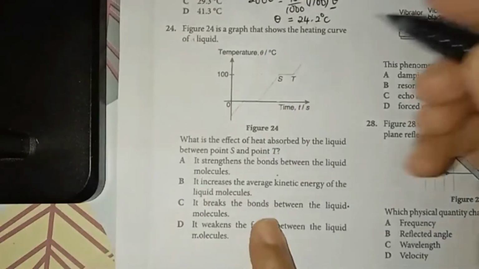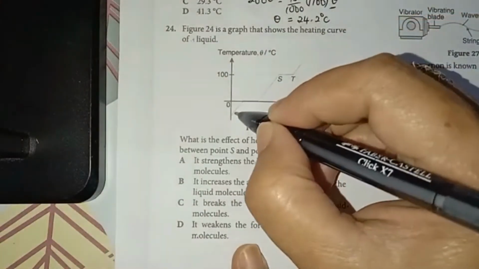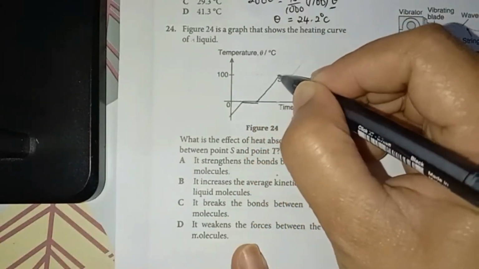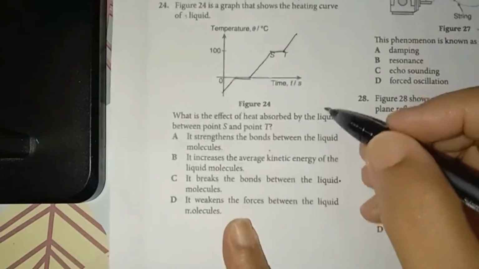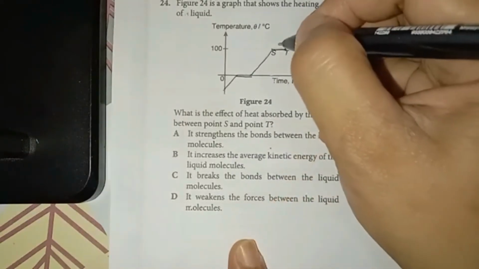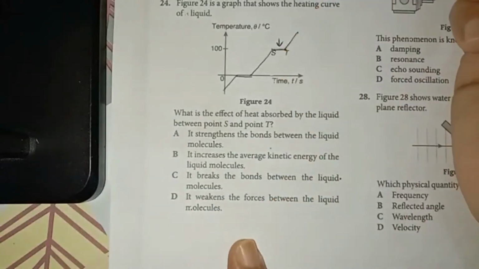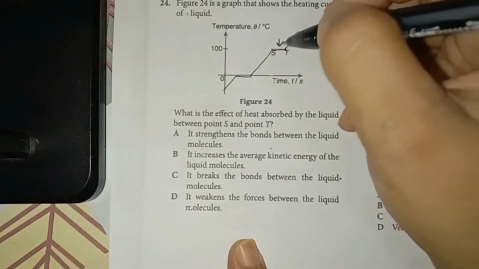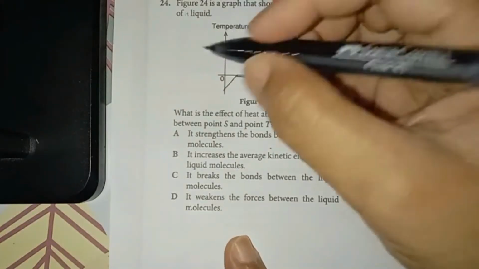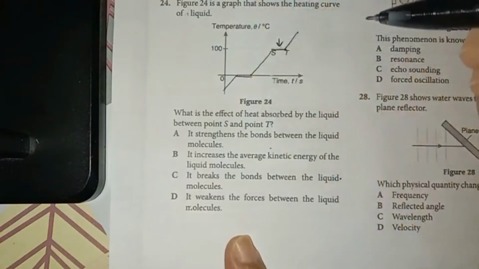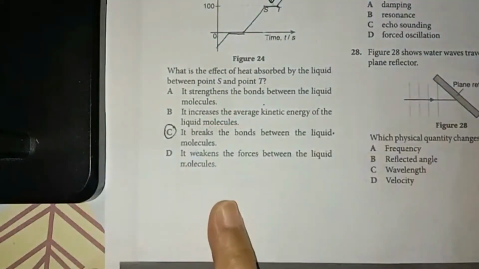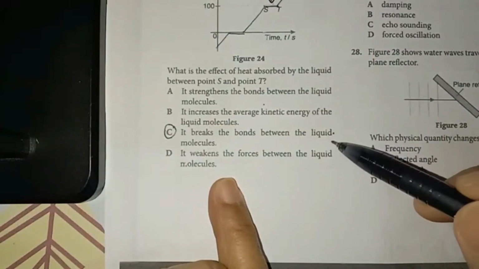Okay, number 24. The graph shows the heating curve of a liquid. So this is the graph. What is the effect of heat absorbed by the liquid between S and T? You can see here there is no change in temperature. So at this point, latent heat is absorbed. So for latent heat, you can see the most suitable answer. This one is to break the bonds between the liquid molecules so that it can change to gas.